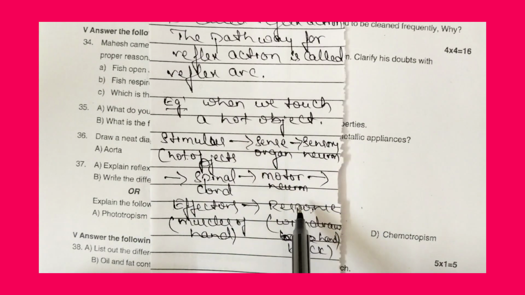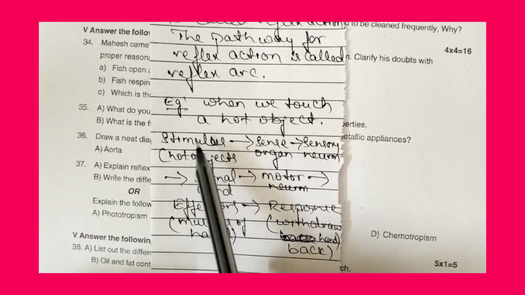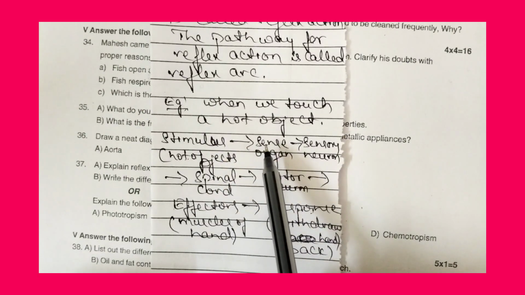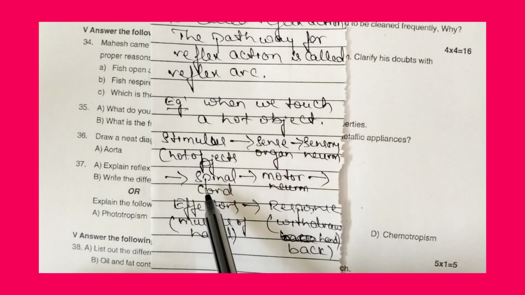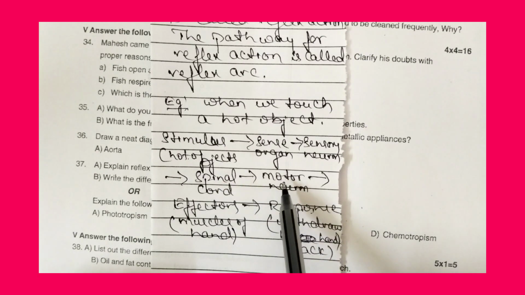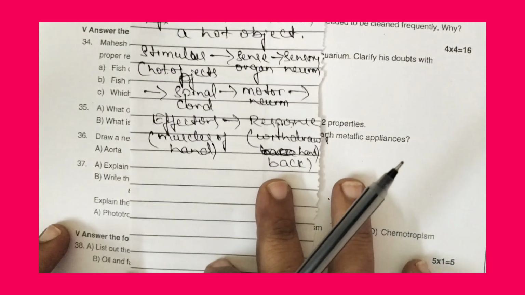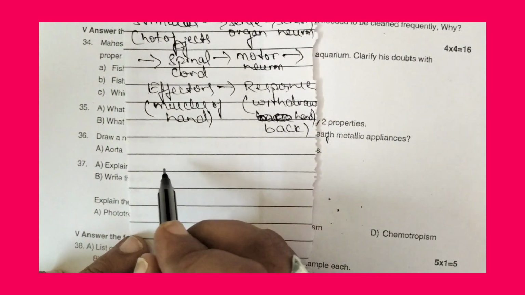A quick, sudden and immediate response to stimuli is called reflex action, and the pathway for the reflex action is called reflex arc. So stimulus, hot object, is sensed by sense organ. The receptors of the sense organ will give the information to sensory neuron. Sensory neuron will give the information to spinal cord. Spinal cord will give the information to motor neuron. Motor neuron will give the information to effectors, that is muscles of hand, and the effectors will give response, that is withdraw back.